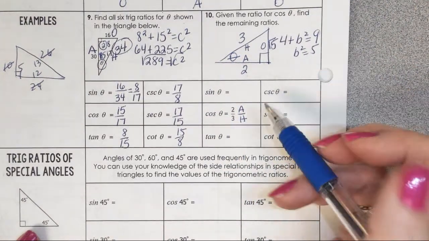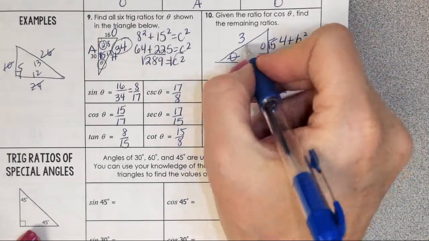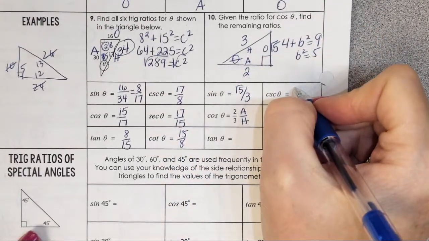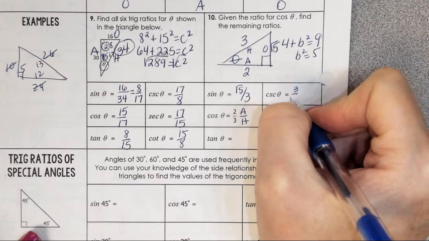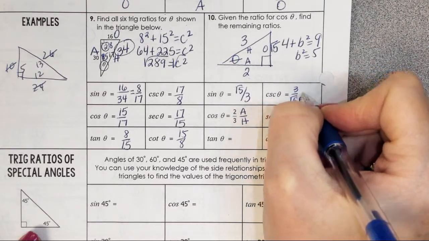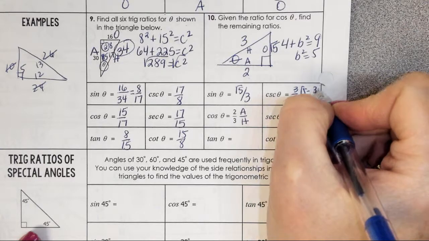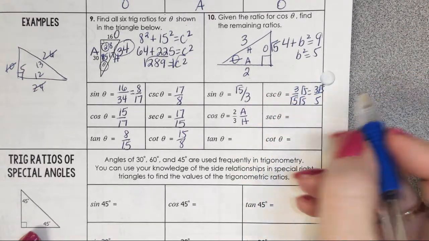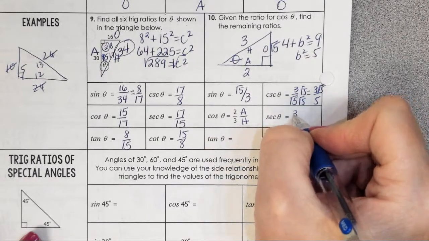Okay, so then our sine ratio is going to be opposite over hypotenuse. Might as well go ahead and do the cosecant, but we have to rationalize. So it's 3 radical 5 over 5. The secant is going to be 3 halves.